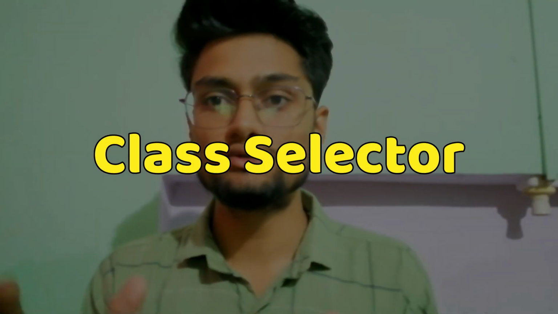The class selector is used to apply the style on a particular class of elements. For example, we have three elements, just for example a heading, a paragraph, and a span tag, and we have given the same class to all the elements. Then we can apply the same style to all three of the tags. So these are the three types of selectors present in CSS.